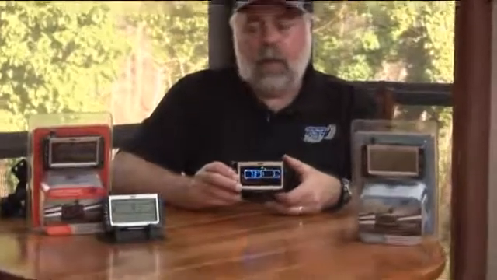Now I want to talk about the PSI versus bar and Fahrenheit versus Celsius. We have all of these displays set for Fahrenheit and PSI. So if you want to change that, say you're in a different country, say you're in Canada and you want Celsius instead of Fahrenheit, you can do that. And the way you do that, again, you hold the set button down until it beeps.